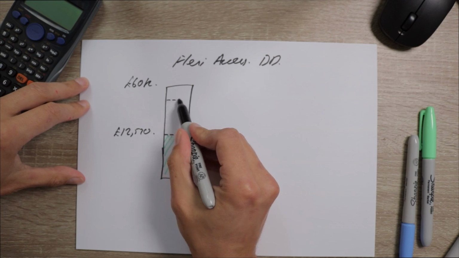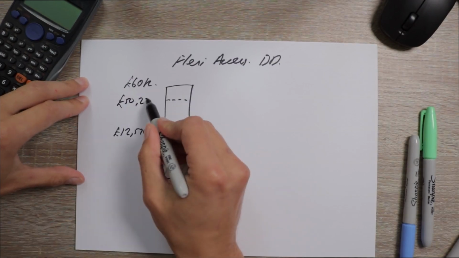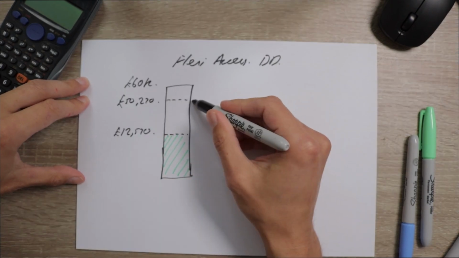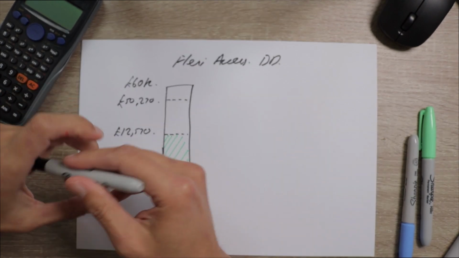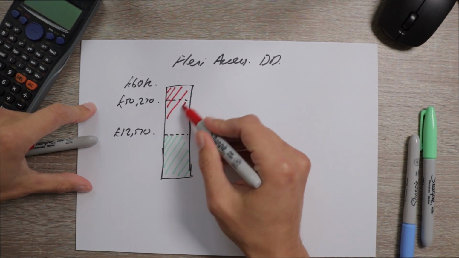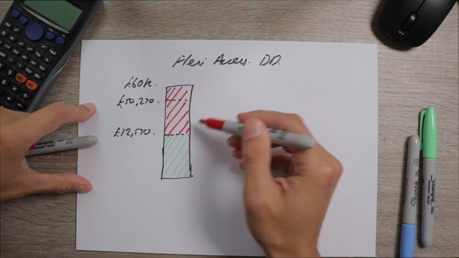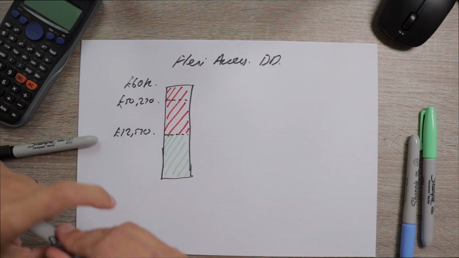Another band is £50,270, which is the point at which we cross over into the higher rate tax band. So any of our taxable income that falls within this portion here is going to get taxed. Anything above £50,270 is going to get taxed at a higher rate.